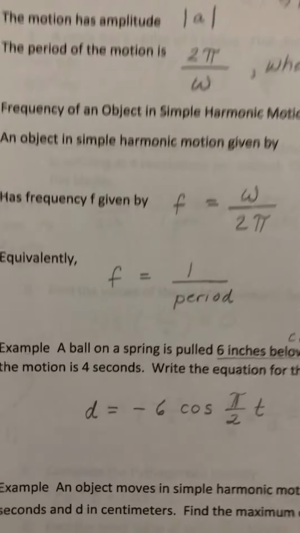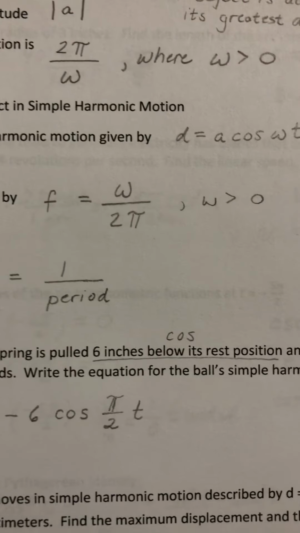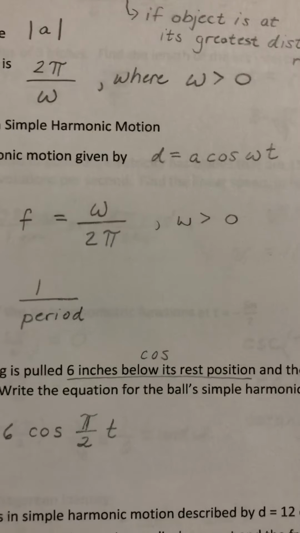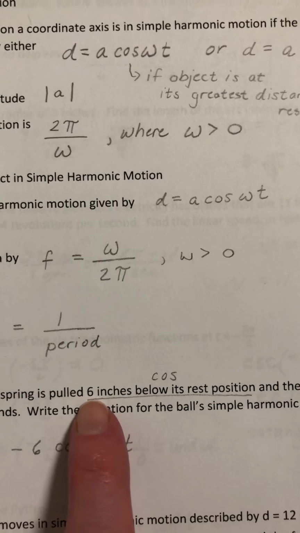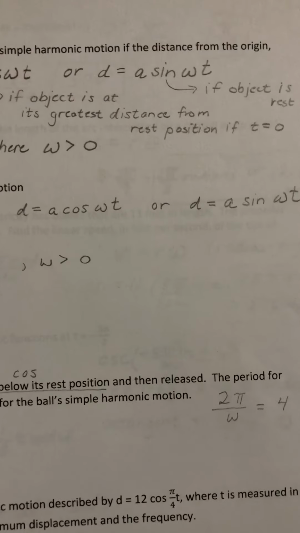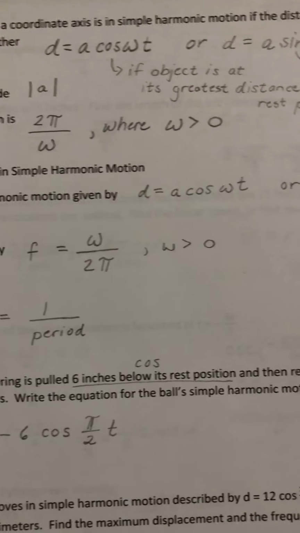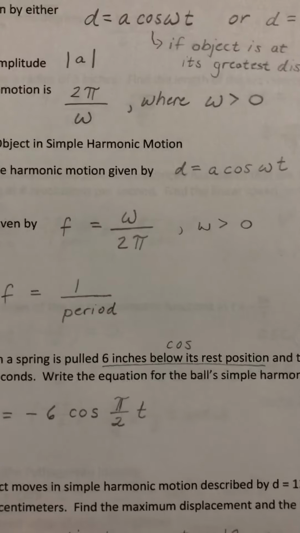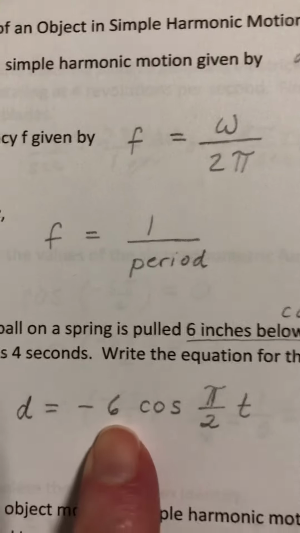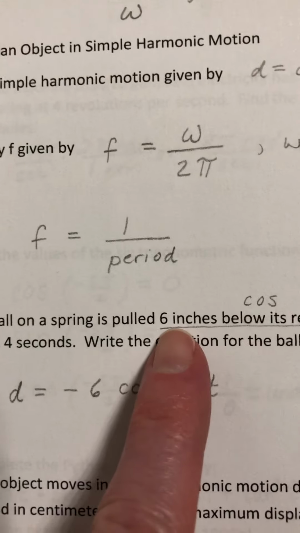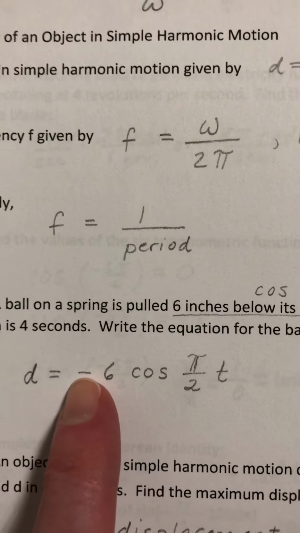So how do we use this in a real world problem? A ball on a spring is pulled 6 inches below its rest position. So that tells me I'm going to use cosine because I've got that maximum distance at rest position of 6. Then it's released. The period for the motion is 4 seconds. Write the equation for the ball's simple harmonic motion. So first of all, the amplitude is going to be here, 6, because it was pulled 6 inches. The word below its rest position tells me I'm going to use a negative coefficient.